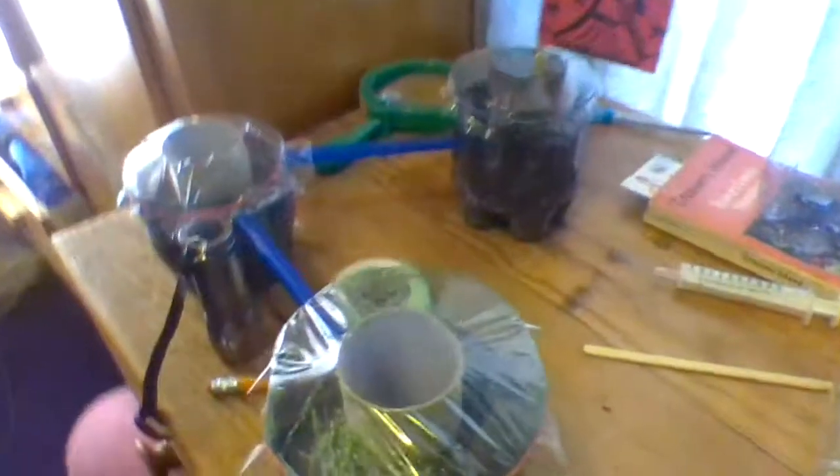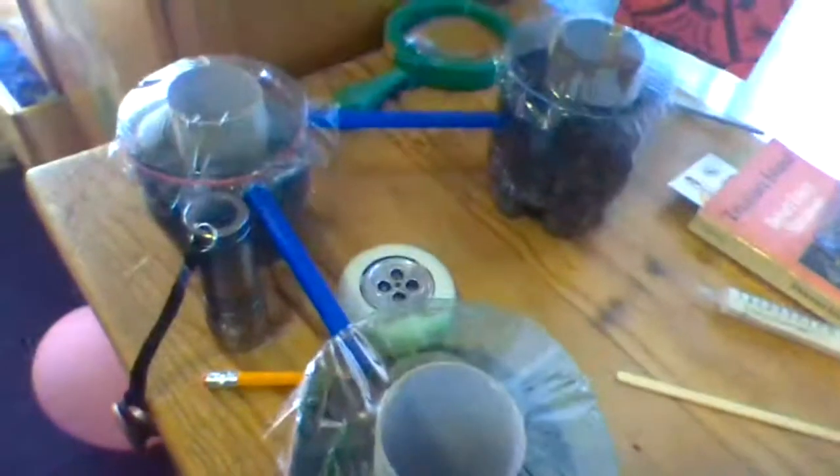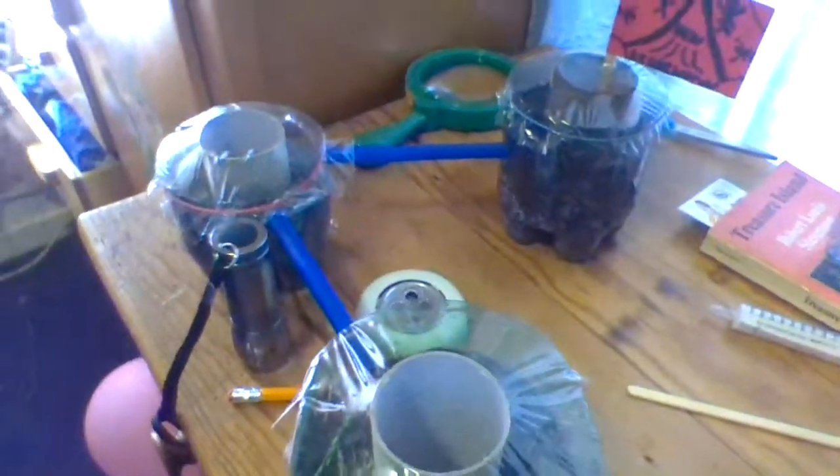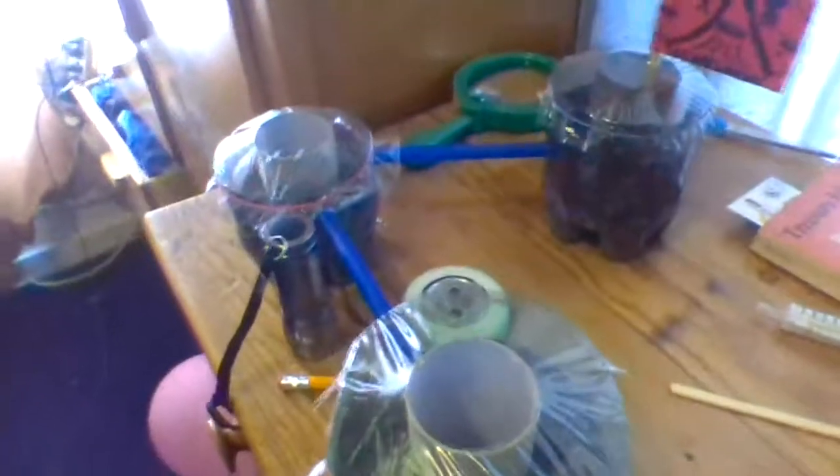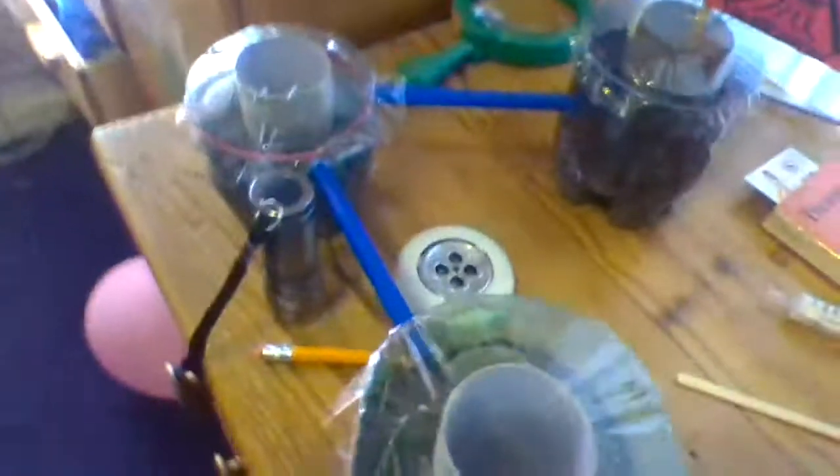Oh, and if you look, you could see the 2 wide straws. Those are used for tunnels, so they're all connected. And if you noticed, one of them, the desert area, it's hard to see, but it's smaller.